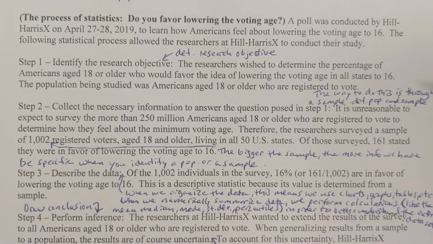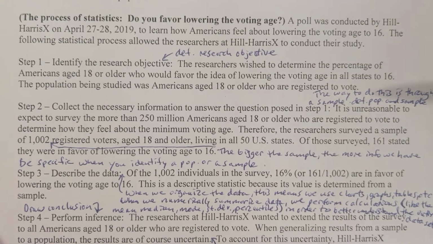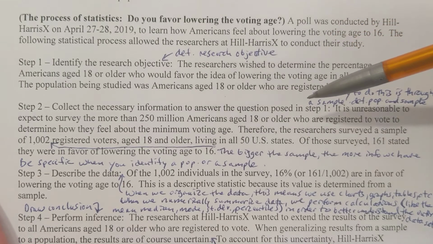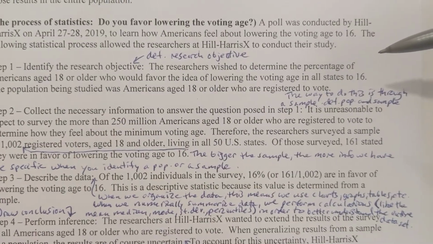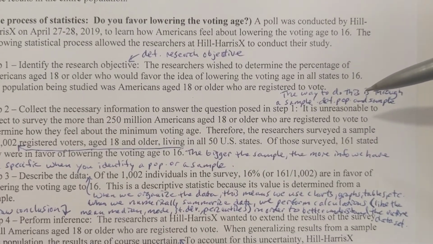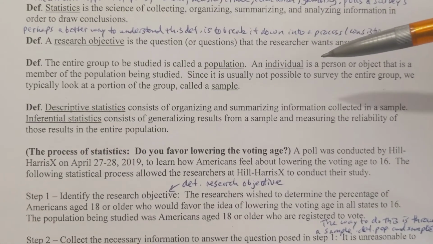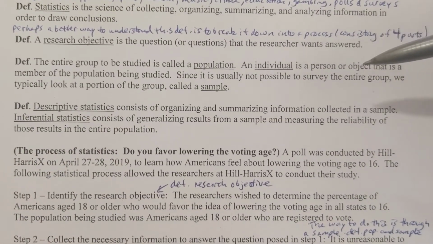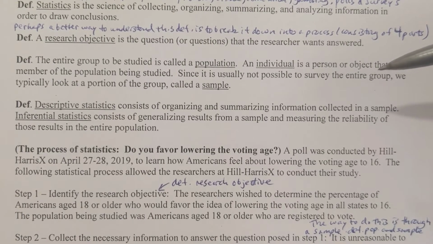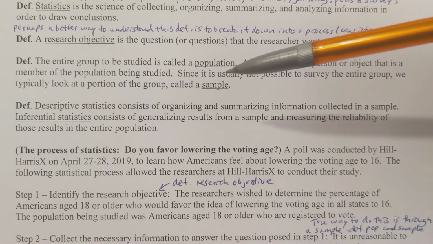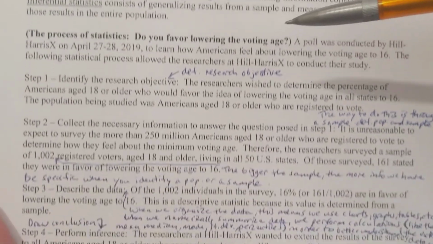But step 2 is you need to collect the necessary information to answer the question that was just asked in step 1. And the way that we do this is through a sample. It says that it's usually not possible to survey the entire group, the entire population. Maybe it's too big or it's too expensive or whatever the deal is. So we typically have to look at a portion of the group called a sample.